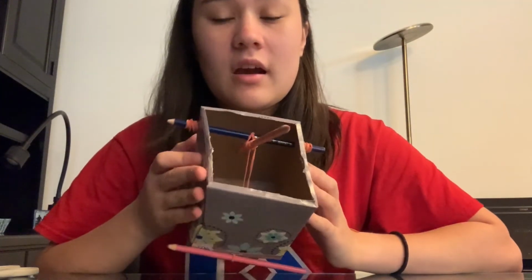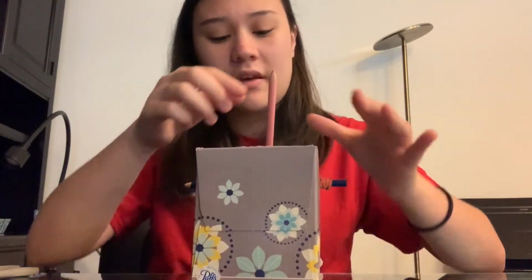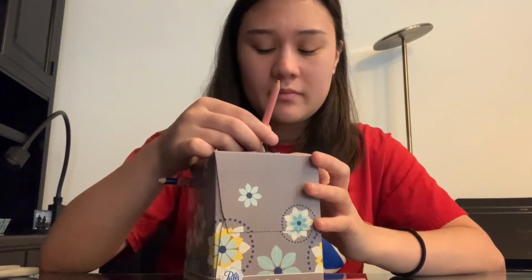This way you have a lot of room to work with when you actually start shooting your catapult. All right, so now that you have your pencil secured, you'll see that you can pull your pencil back, and then when you release it, it goes back to the front of the box.